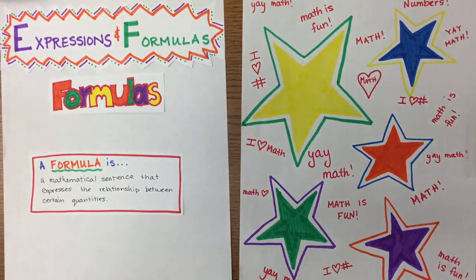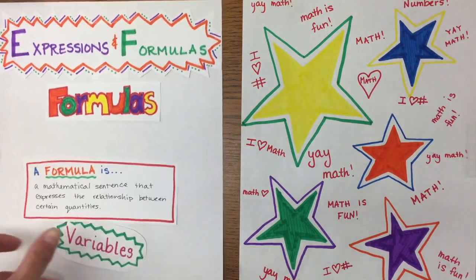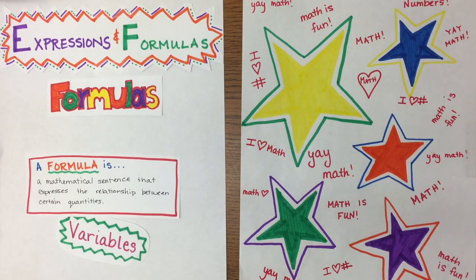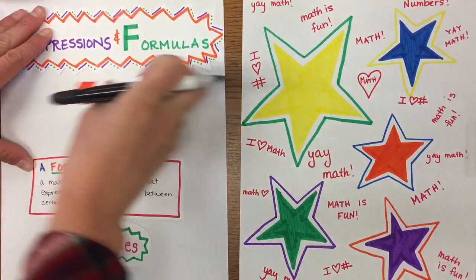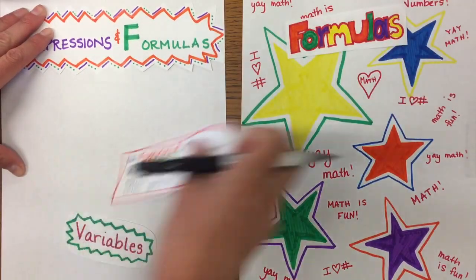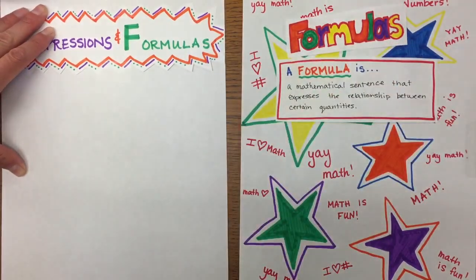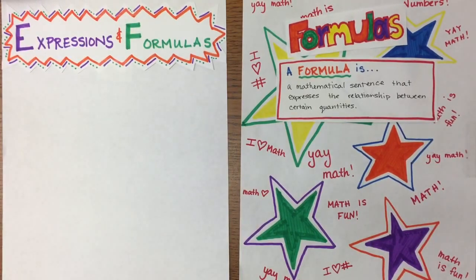A formula is going to be made up of variables. It's going to include variables. And if you know the value of every variable in the formula except one, you can find the remaining variable. So we are looking at formulas in this. I'll keep our definition of a formula over here. Well, let's look at some examples.